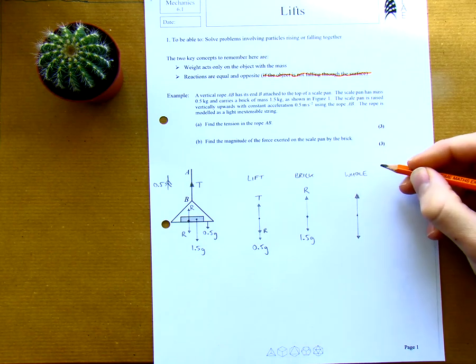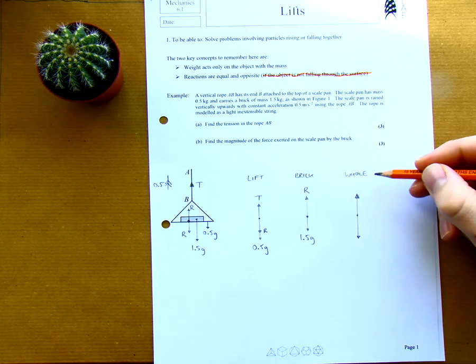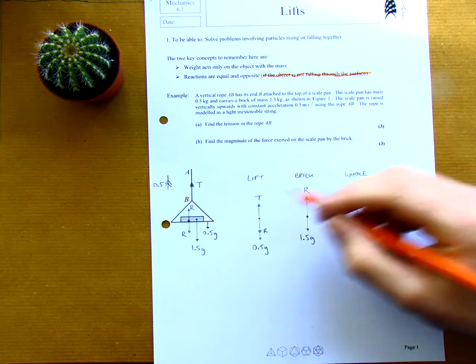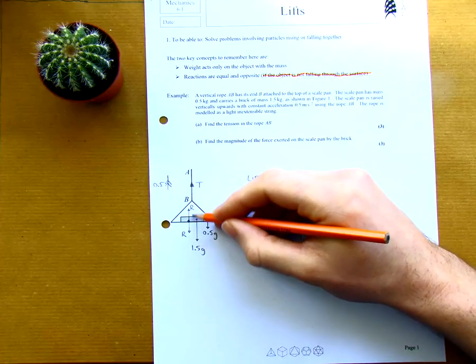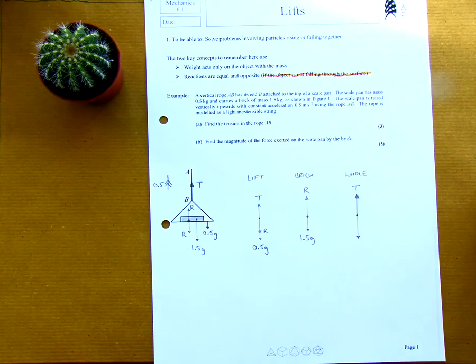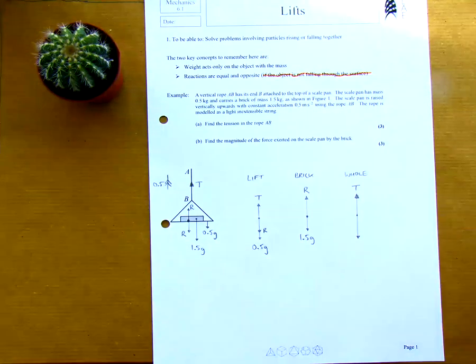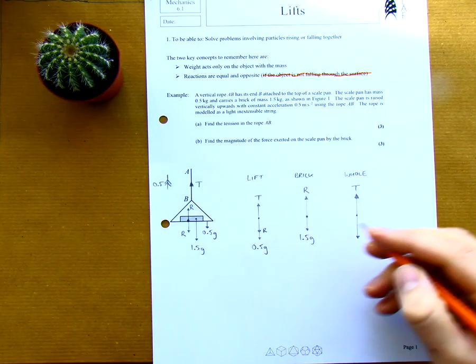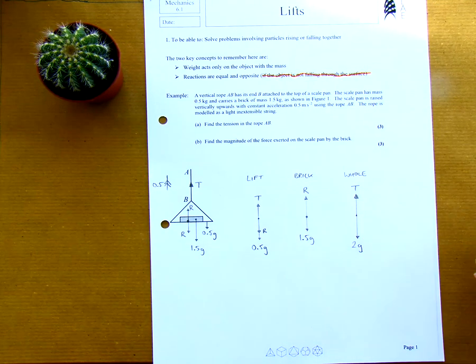Okay, now onto the system as a whole. Now that we've done this, the reaction forces are internal forces and they balance each other out. So you just have the tension pulling the lift up, and you have the combined weight of the lift and the brick, which is 1.5 plus 0.5 g, which is 2g.